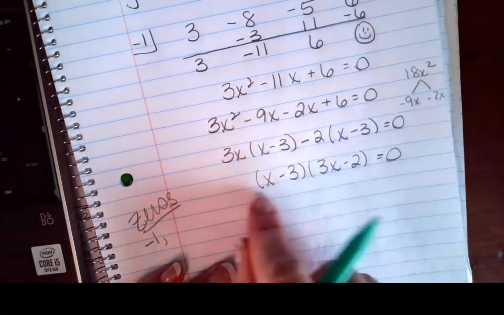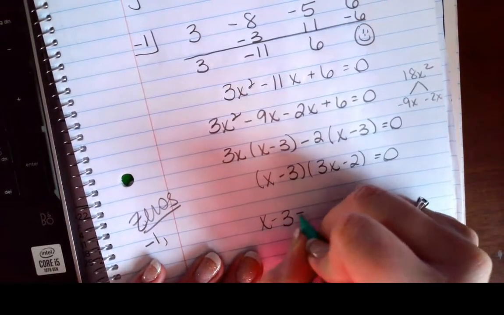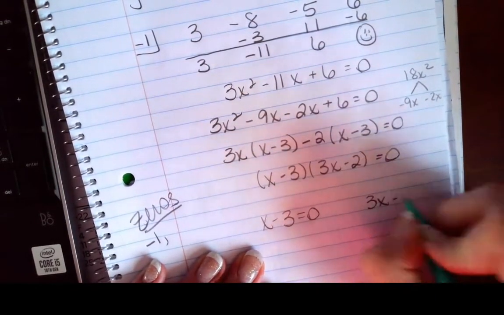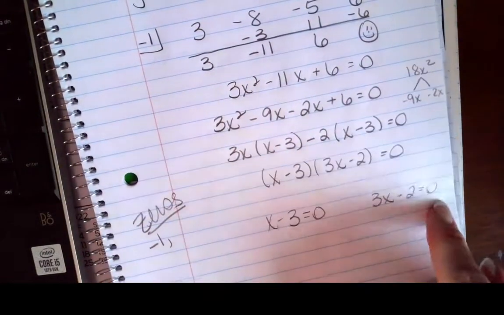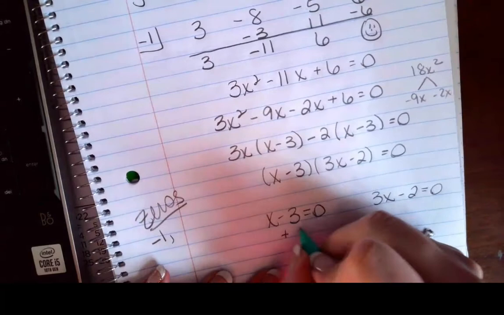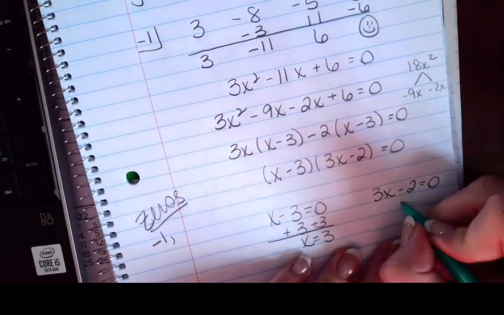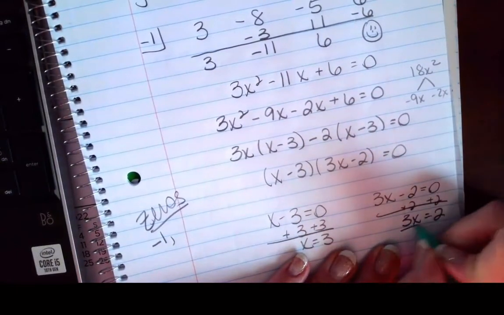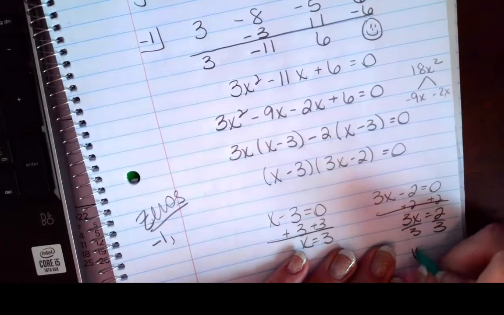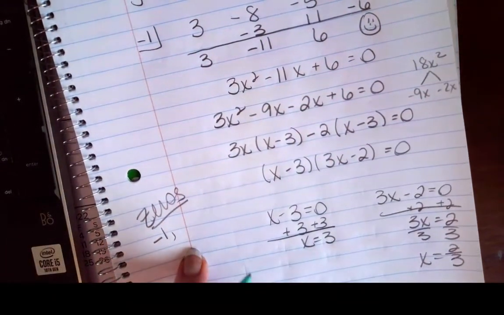So I'm going to have 2 factors. When I multiply them together, I get 0. One of them must be 0. So either this one can be 0 or this one can be 0. So to solve, I'm going to add 3. I'm going to add 2. So x would be 2/3, x would be 3, or x would be negative 1.